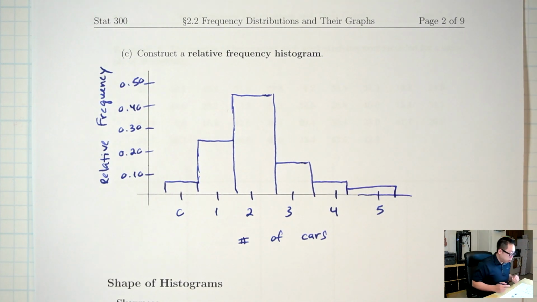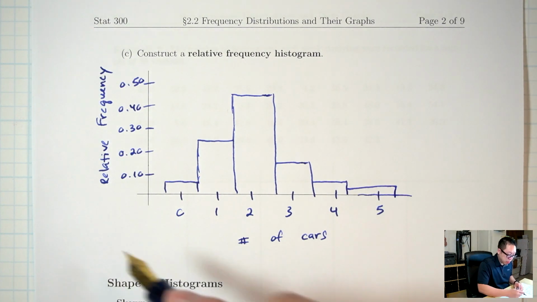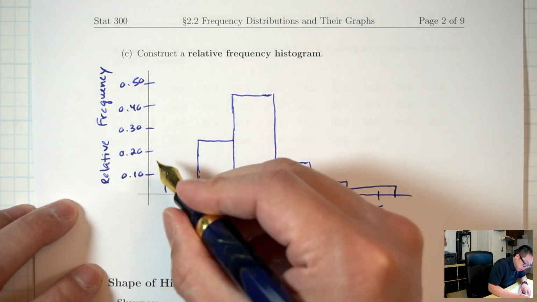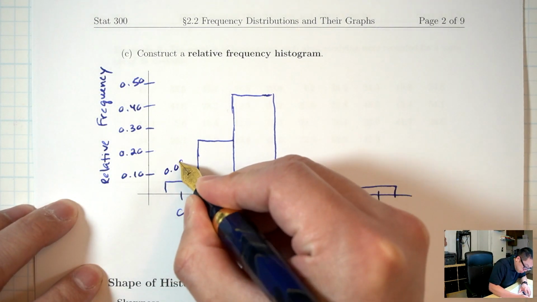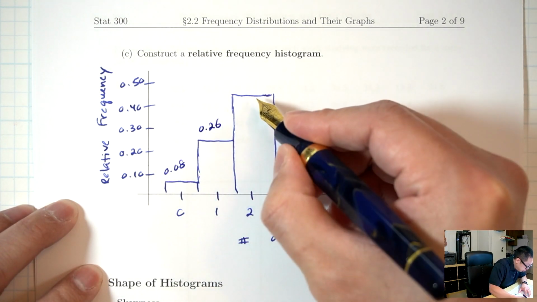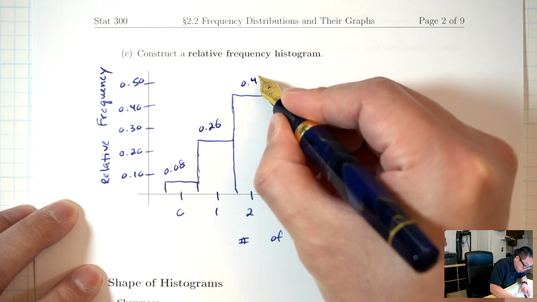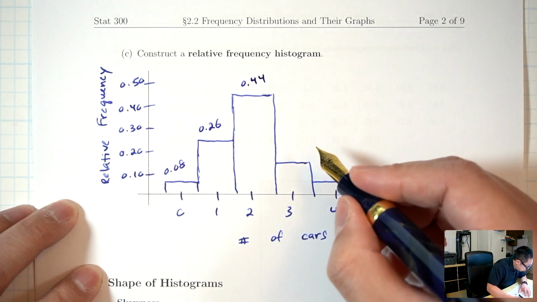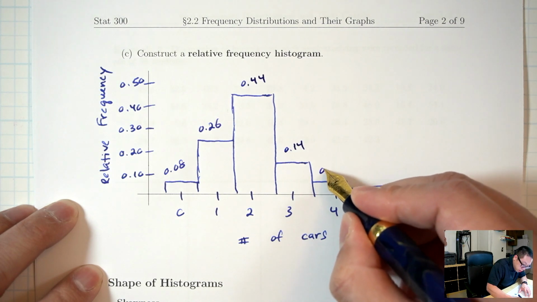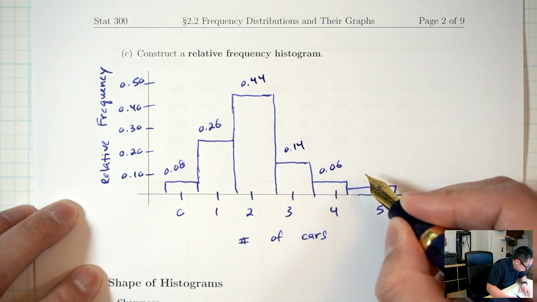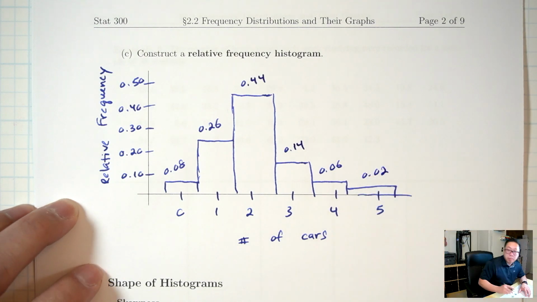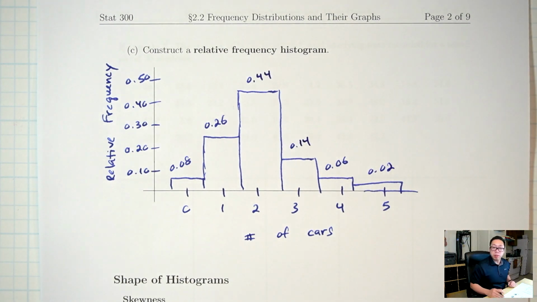Okay, and then just like before, to make it easier for the reader, we're going to label the heights. So this first one was supposed to be 0.08. The next one was 0.26, 0.44, 0.14, 0.06, 0.02. And that's a relative frequency histogram.